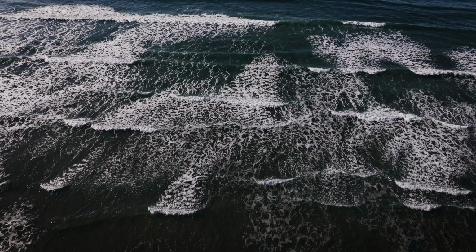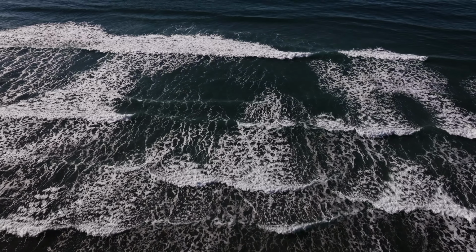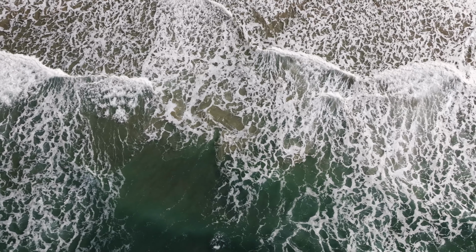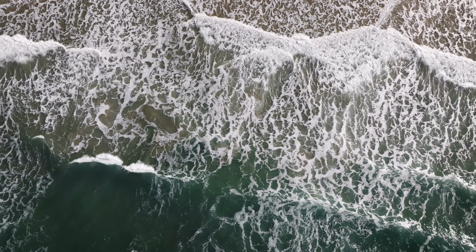After shooting these scenes, I decided to get my drone out and see what wave compositions I might be able to find from the bird's eye perspective. And here's what I shot.